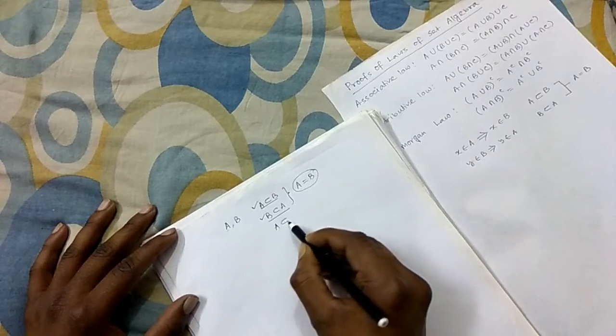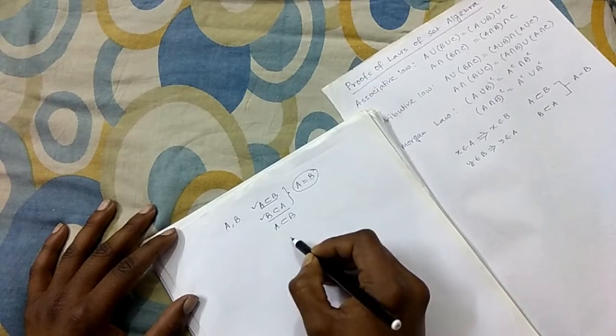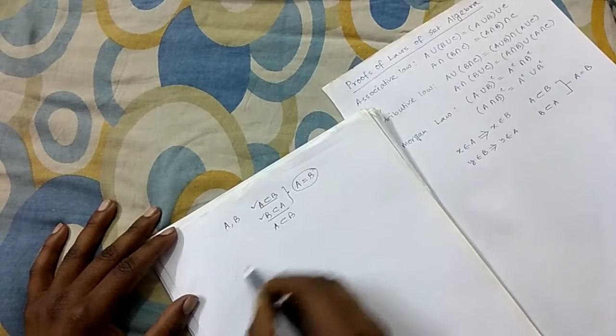Now to prove first that A is a subset of B, we have to progress in this manner.